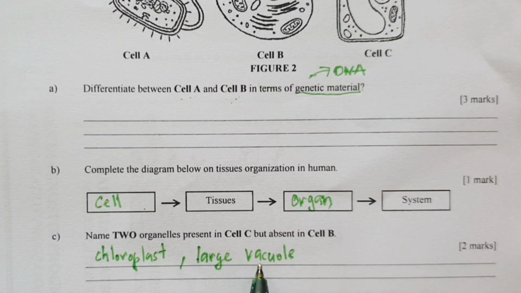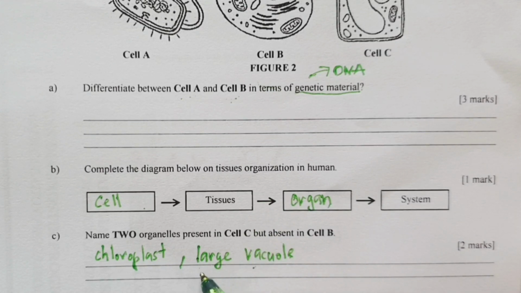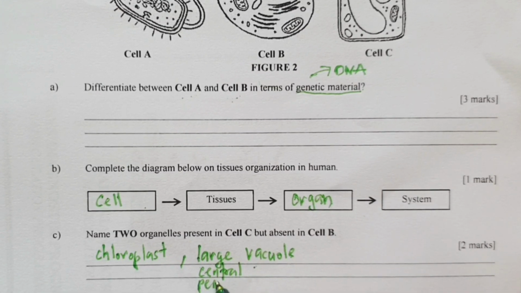So kalau vacuole, the second organelle that is present in cell C but absent in cell B, so vacuole tak boleh simply write as a vacuole. Kena cakap apakah karakteristik penting untuk vacuole tersebut yang menyebabkan dia only present in plant cell, iaitu large vacuole. Kalau awak tak kata large, awak boleh juga cakap central ataupun permanent.